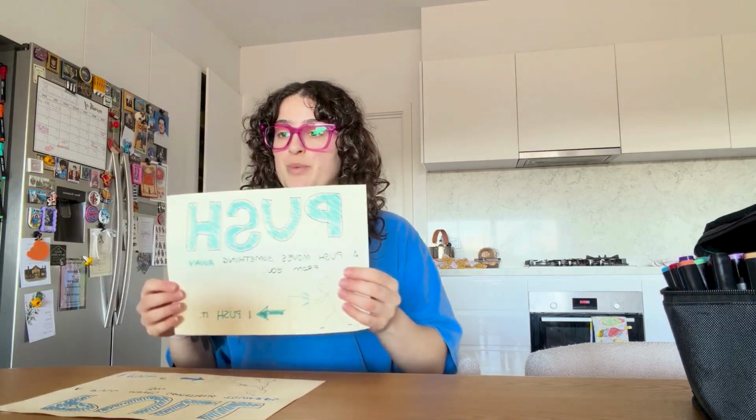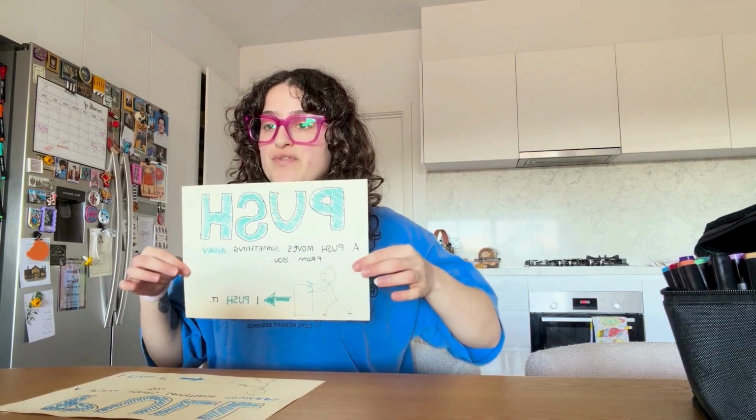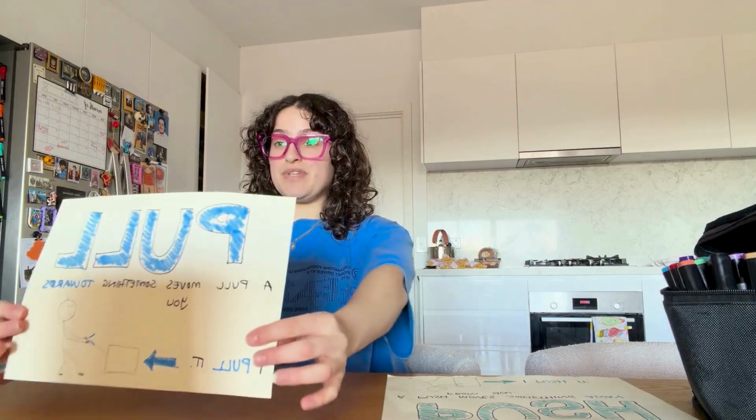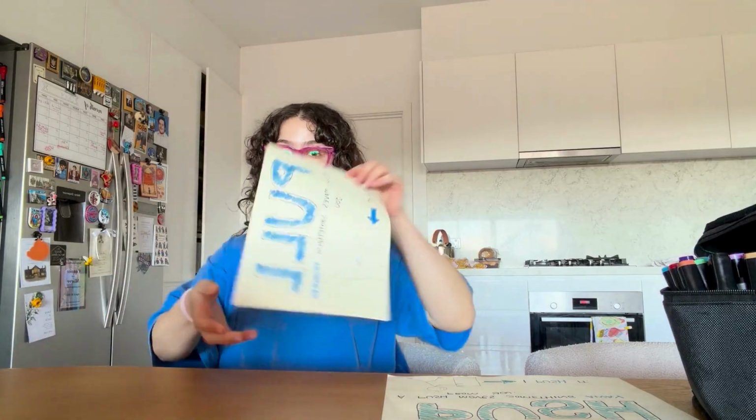A push is when we move something away from us. Can everyone show me a push? Great, amazing work. And a pull is when we move something towards us. Can everyone show me a pull? Excellent. Our first object is a toy car.